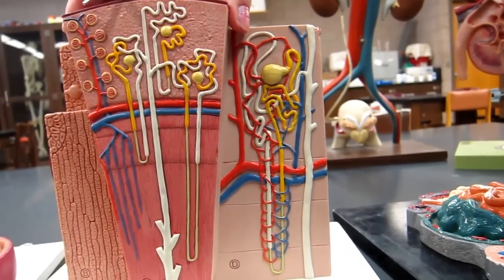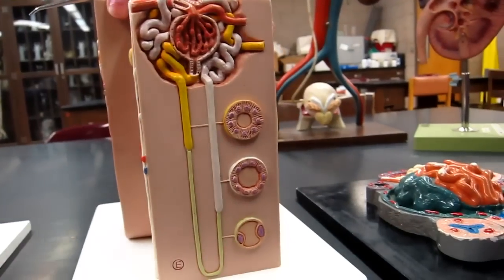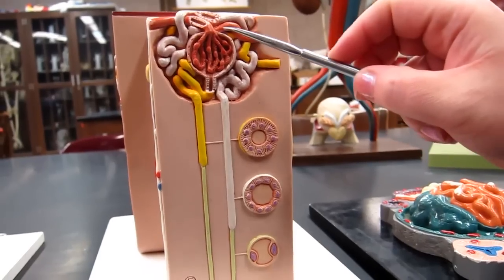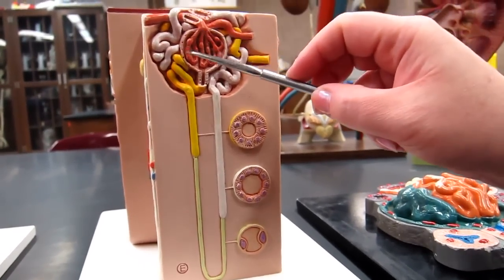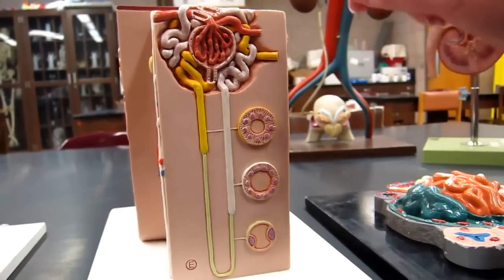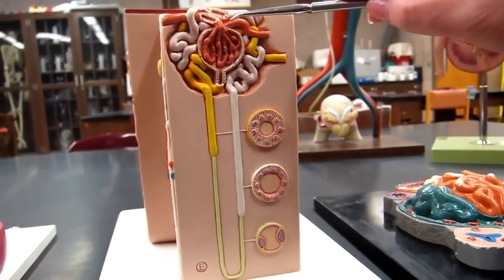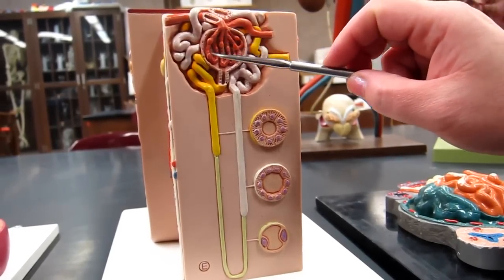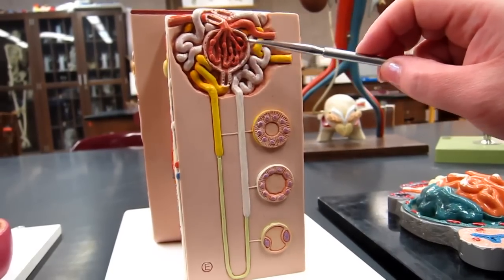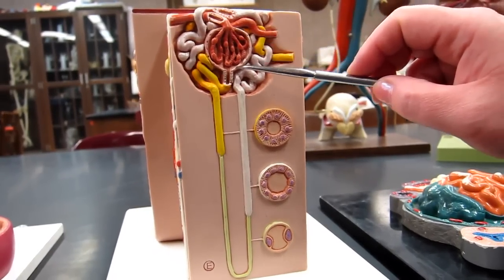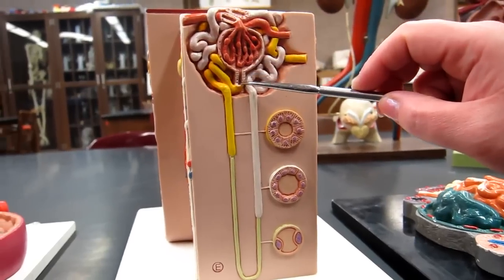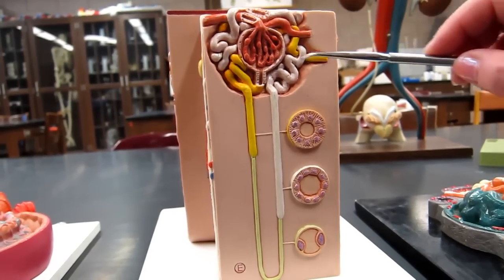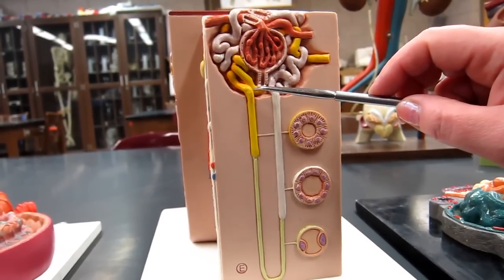Okay, so I'm going to flip this around. And we have a little bit of enlargement here of a single nephron. Here's the glomerulus, afferent arteriole, efferent arteriole. The visceral layer of the glomerular capsule is kind of hard to see, but you can see the parietal very nicely, and you can see the start of the proximal convoluted tubule. So everything here that's yellow is supposed to be part of that.